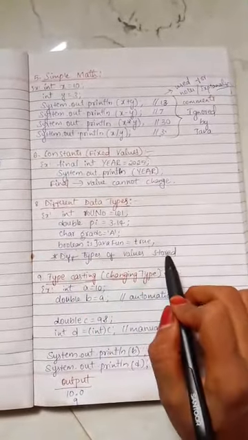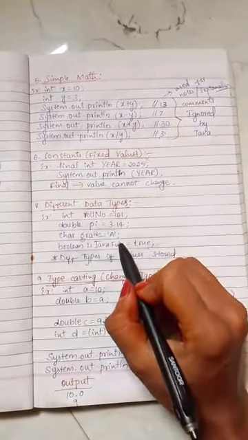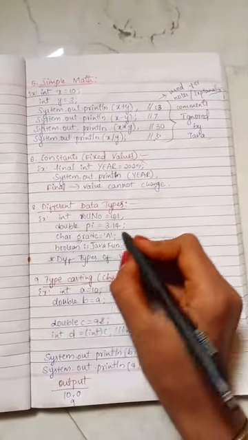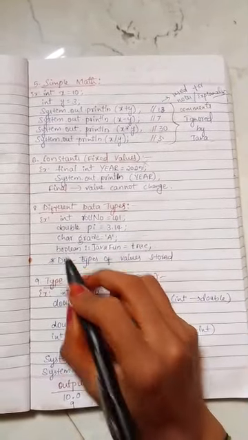Different types of values can be stored in different data types. For example, here I stored true. If I store Priya, for that I have to use string.